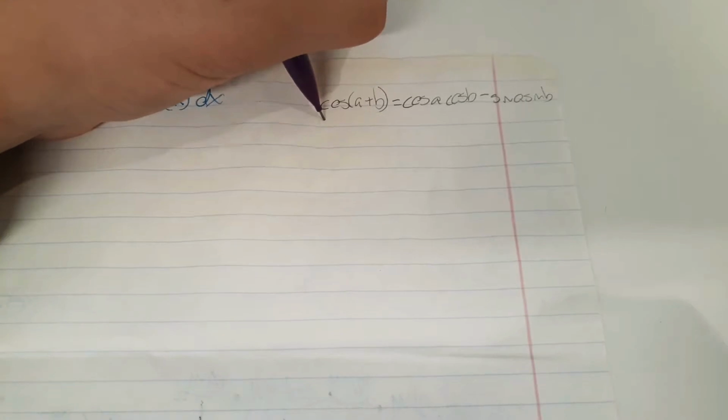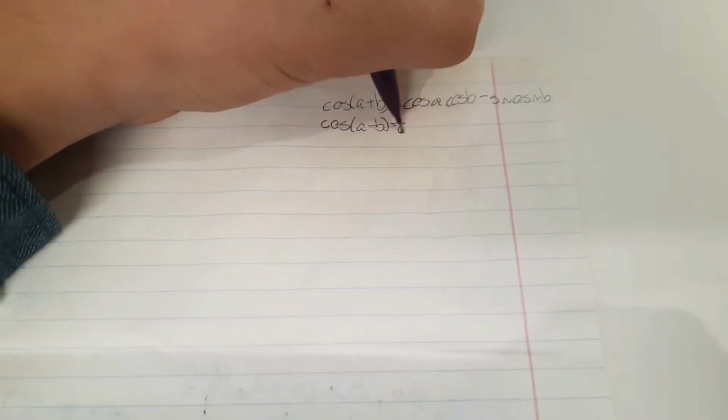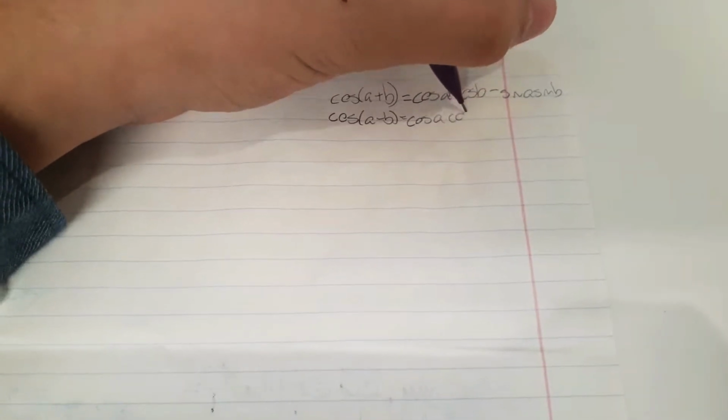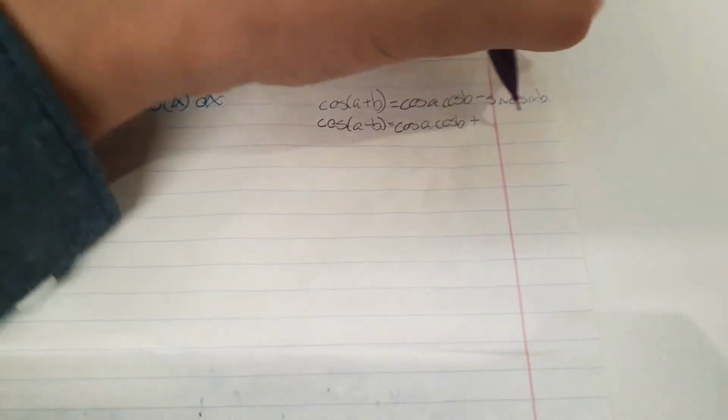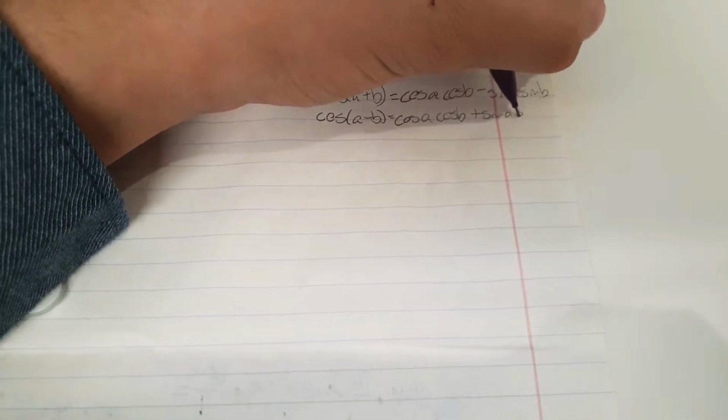Where you have cosine of a plus b is equal to cosine of a times cosine of b minus sine of a times sine of b, and then we also have cosine of a minus b is cosine of a times cosine of b plus sine of a times sine of b.